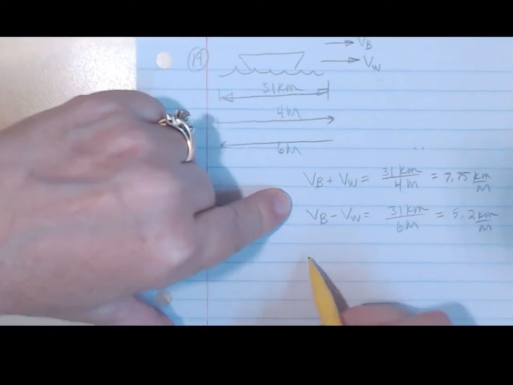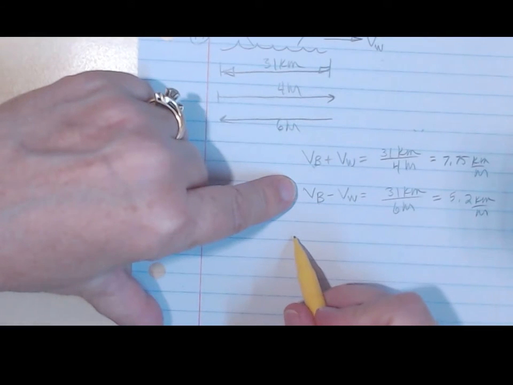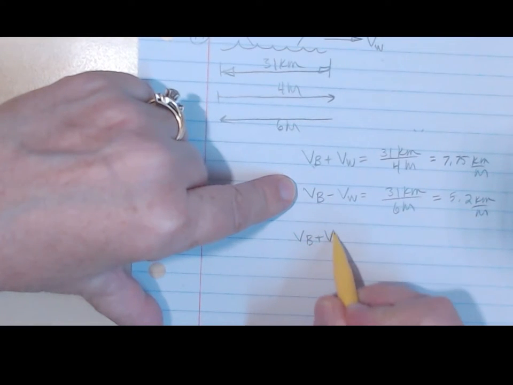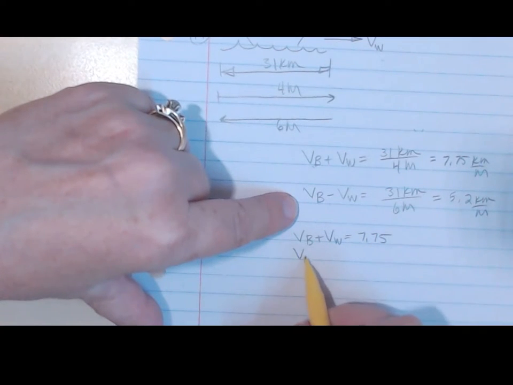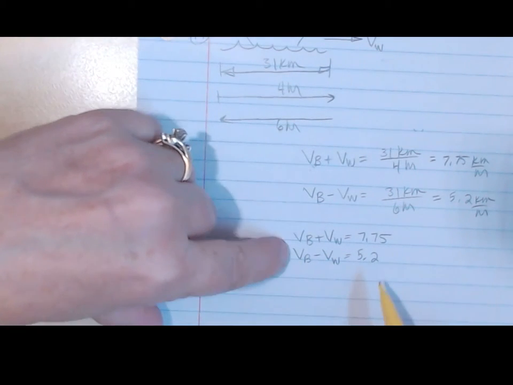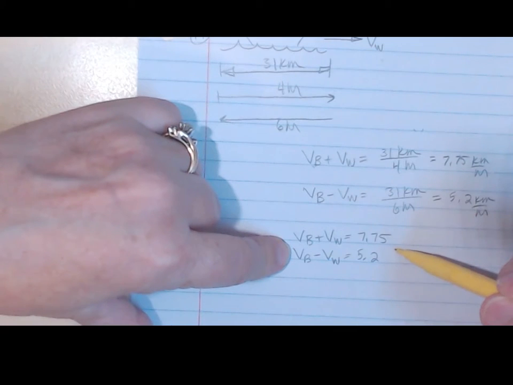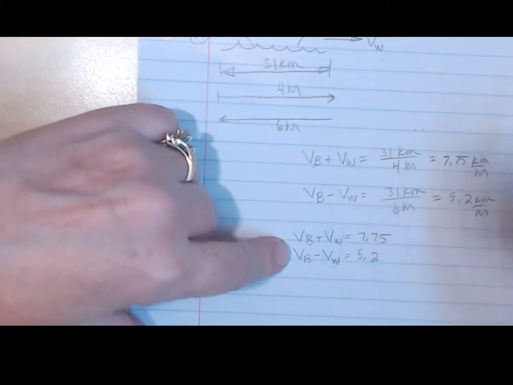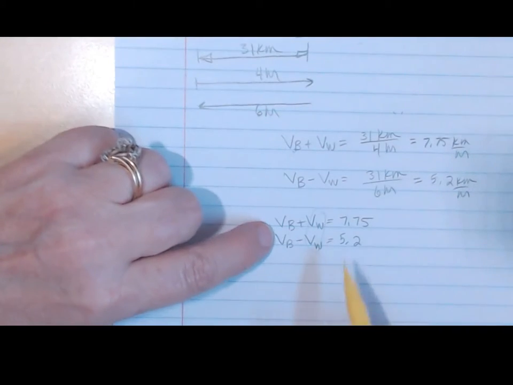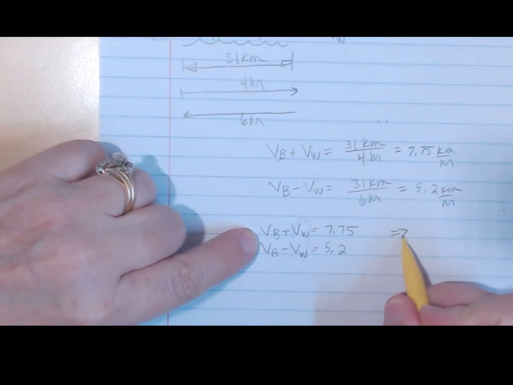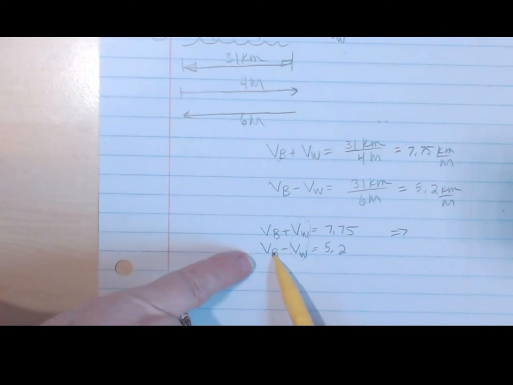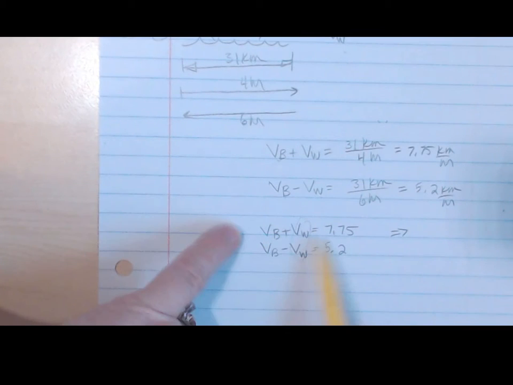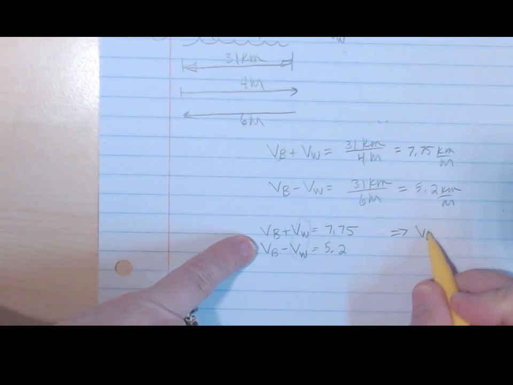Okay, so I actually have two equations here. Let me rewrite these down here so you can see them. I have VB plus VW equals 7.75, and I have VB minus VW equals 5.2. Now I can do some simple algebra and rearrange these and solve for VW, so let's do that right now. Because we know the VB is the same in both cases, I'm going to solve this equation for VB.